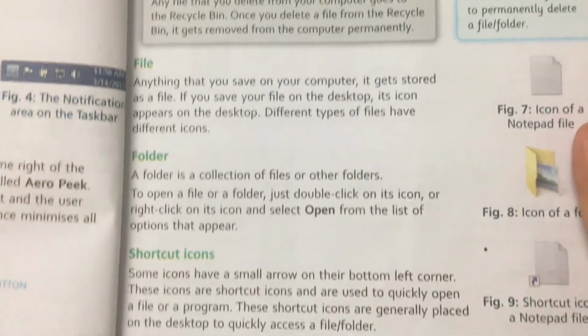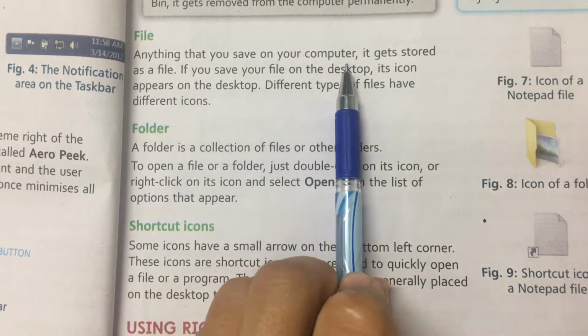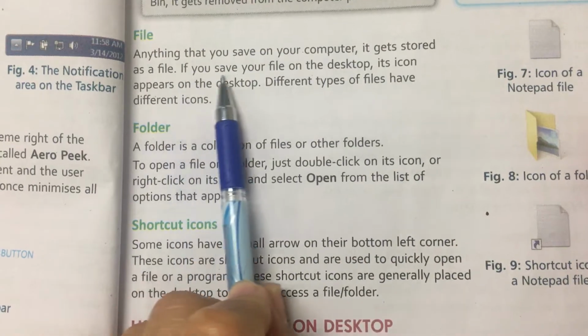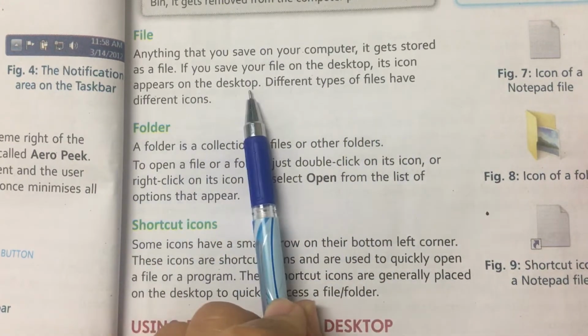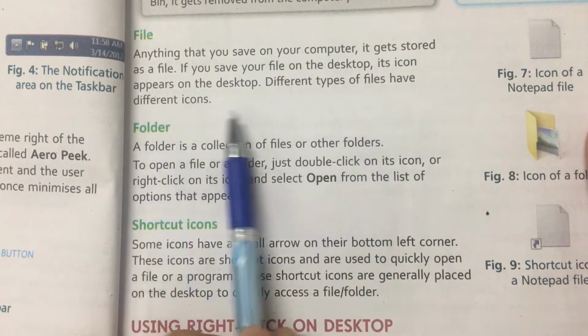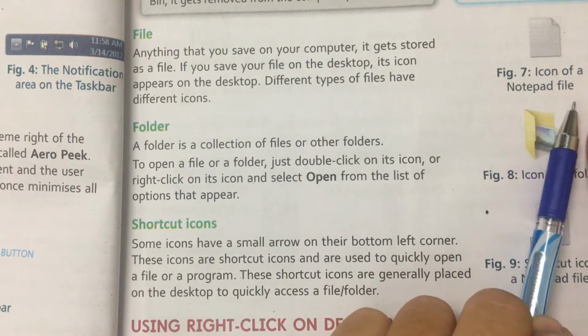Now let's see what is file. Anything that you save on your computer gets stored as a file. If you save your file on the desktop, its icon appears on the desktop. Different types of files have different icons. For example, this is the icon of the Notepad file.